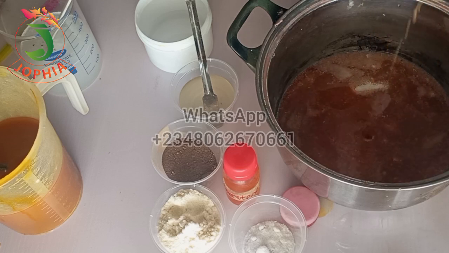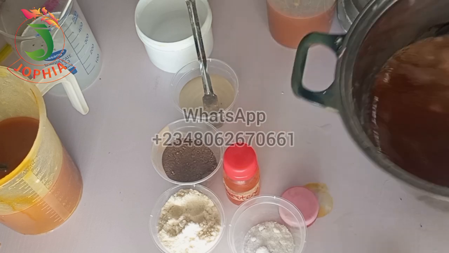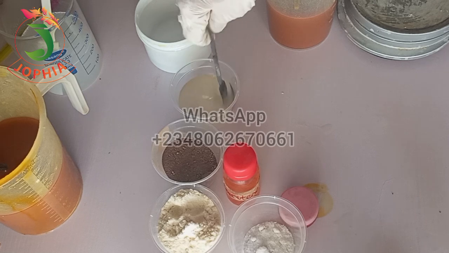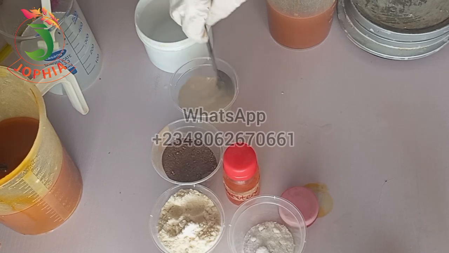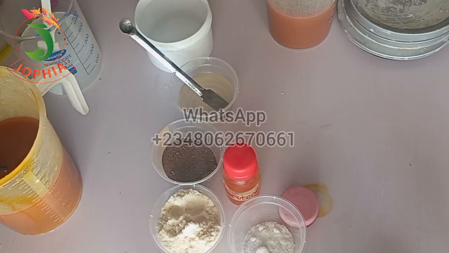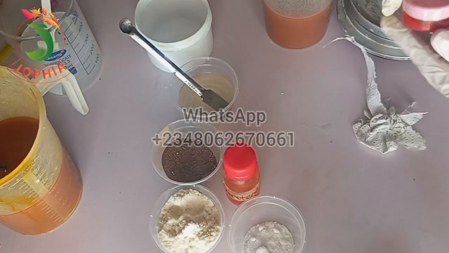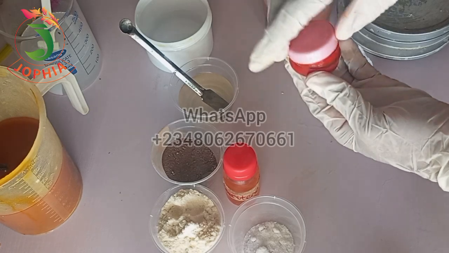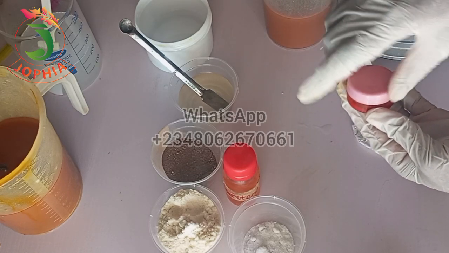What I just added into the pot is my stearic acid. When you're making a soap base, you need to add stearic acid, except you're using an oil that is high in stearic acid. To get an oil that has at least 7, 9, 10 or above percent of stearic acid is hard. But oils like tallow have enough stearic acid in them.